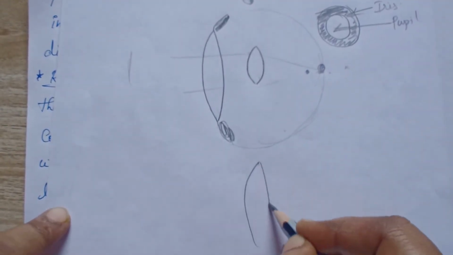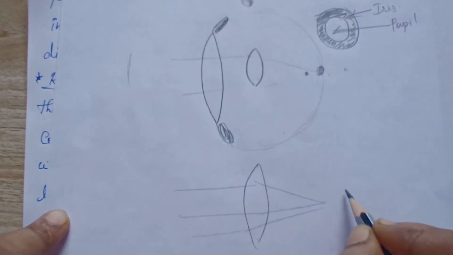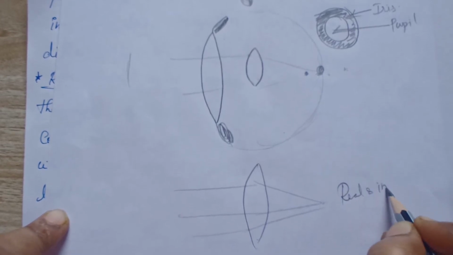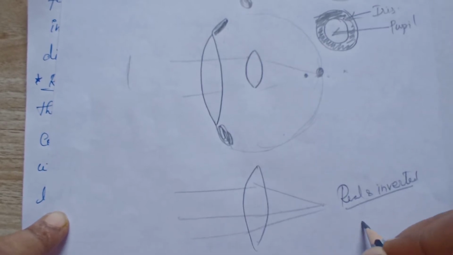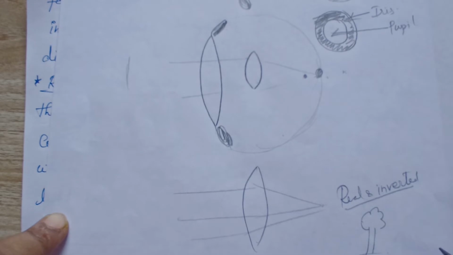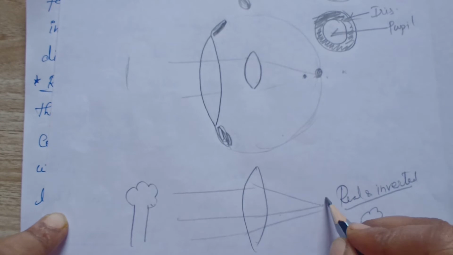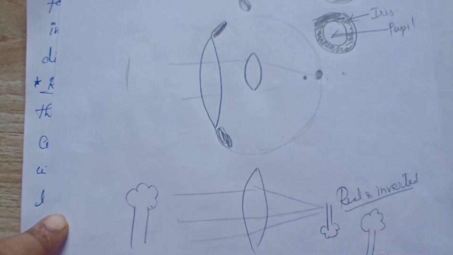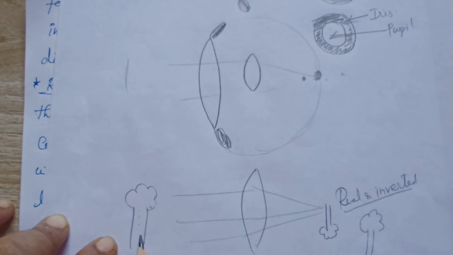When the light rays pass through the convex lens, you will get a real and inverted image here, right? Real and inverted image. But when you see this world, are you getting the real inverted image everywhere? No, you are able to see everything in an upright position only. For example, this is a tree, which means you see the tree upright, but the image formed will be real and inverted, right? Then how do you get the real upright image?